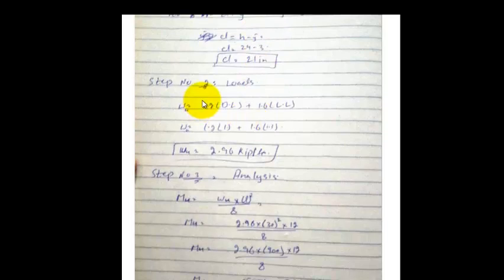Next, step number 2 in the design is to find the total load applying on that beam. So we have the formula: 1.2 into dead load plus 1.6 into live load. We get 1.2 into 1 kip per feet plus 1.6 into 1.1. The answer, the total load applying on the beam, is 2.96 kips per feet.